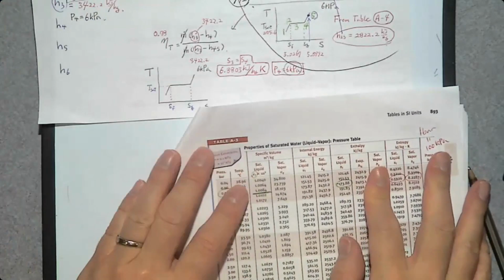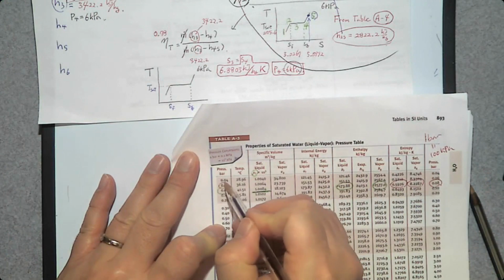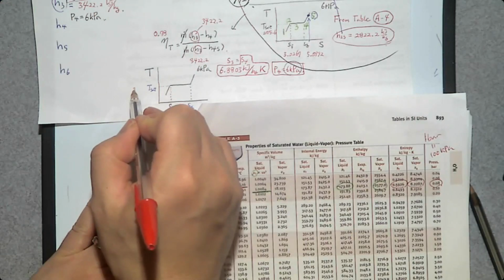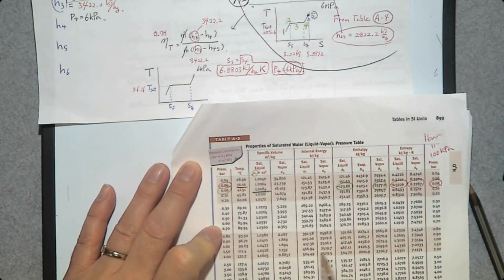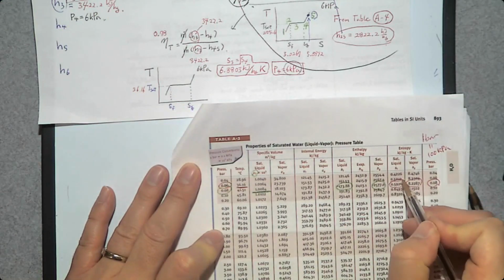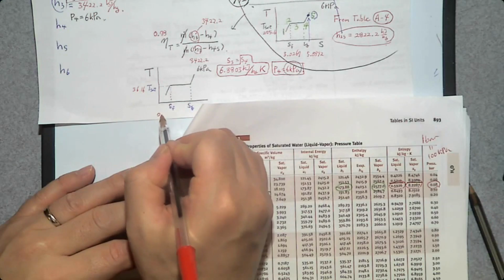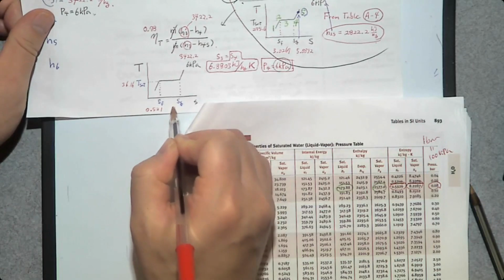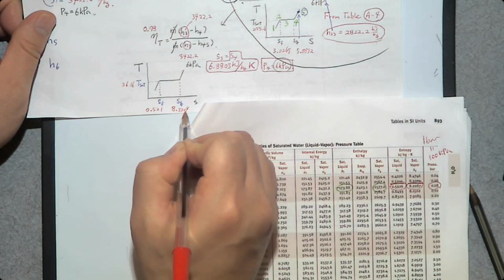Here is the pressure table, and we have 6 kilopascal right here. T_sat is 36.16, and s_f is this one, 0.521, and s_g is 8.3304.